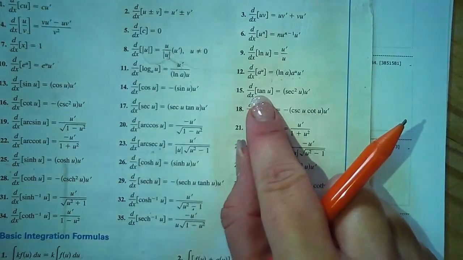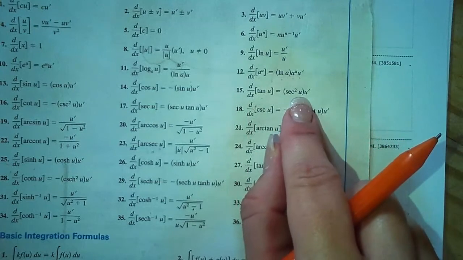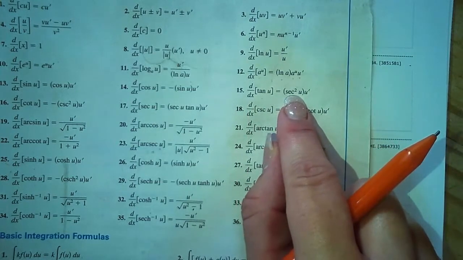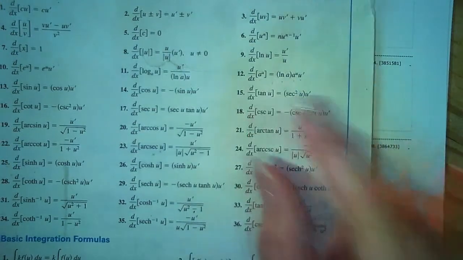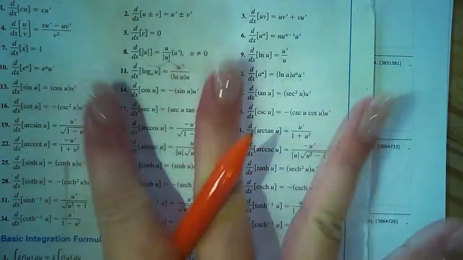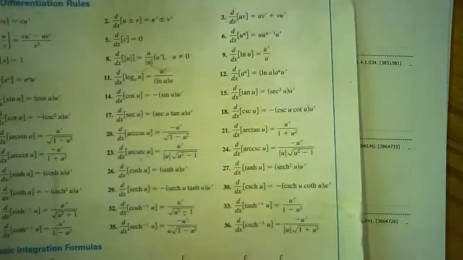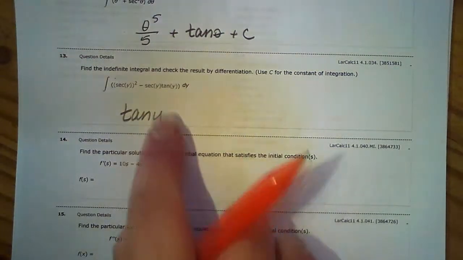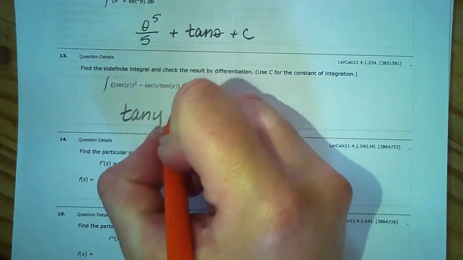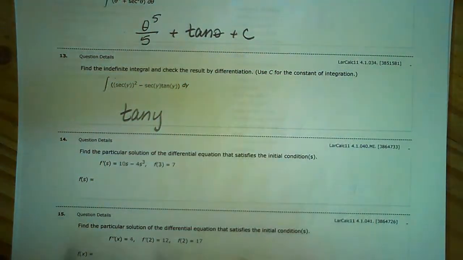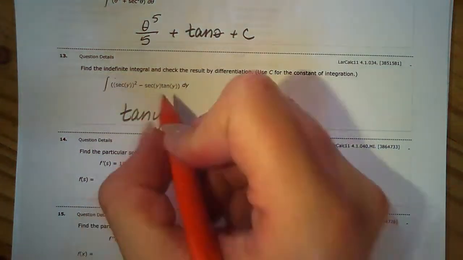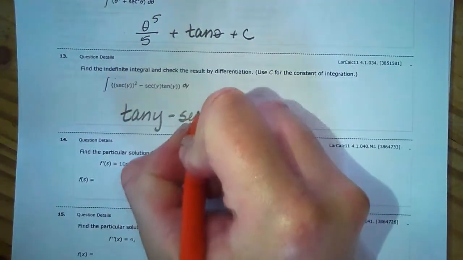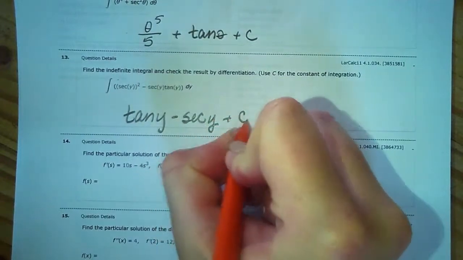So when I differentiated tangent, I got secant squared. Well, if I integrate secant squared, I'll get tangent. So there's actually more formulas built into this formula sheet than what's apparent at first. So the integral of secant tangent is secant. And so I have negative secant, and then plus c.